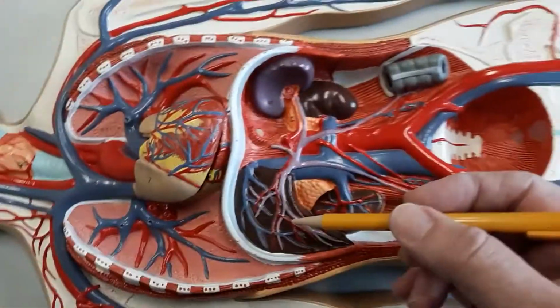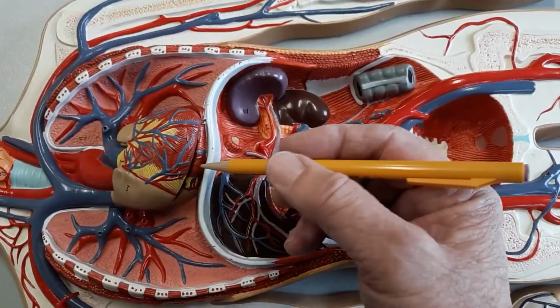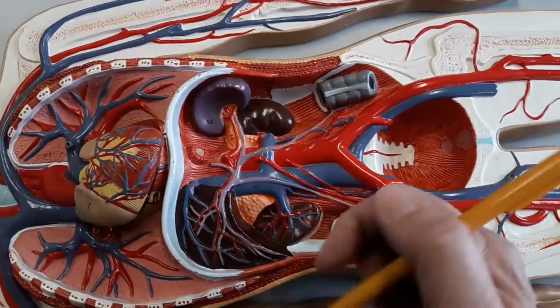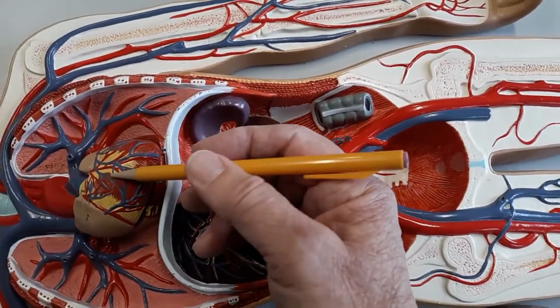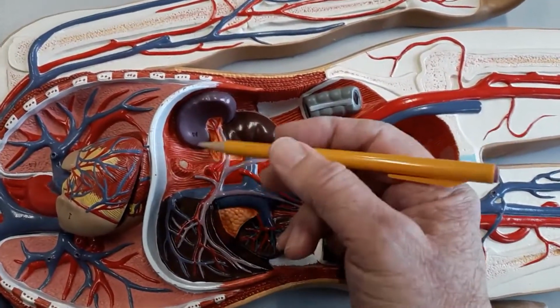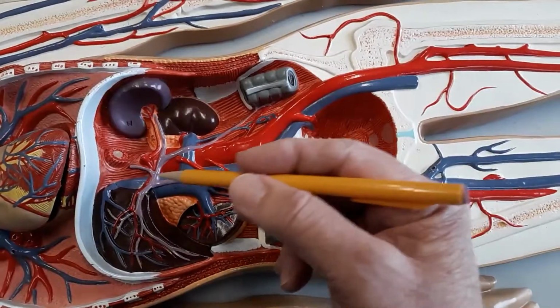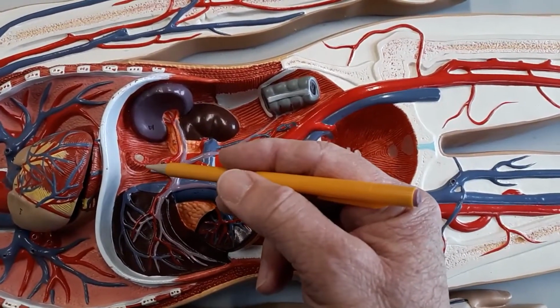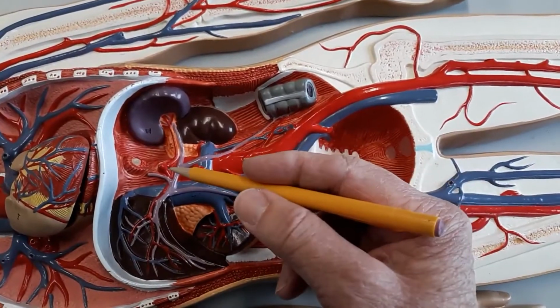Okay, so then if we follow the aorta down, we can't really take the heart off of this model, but the thoracic aorta is going to be behind here, and once it gets past the diaphragm, it becomes the abdominal aorta.